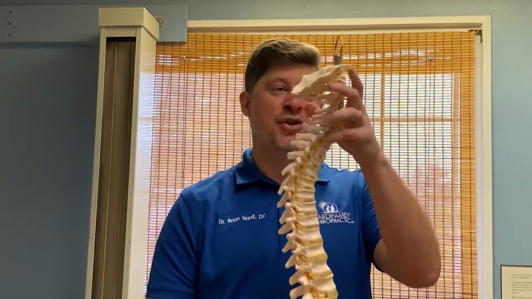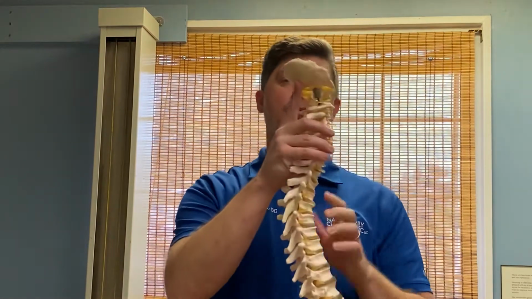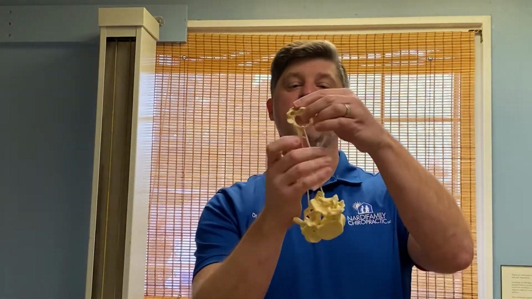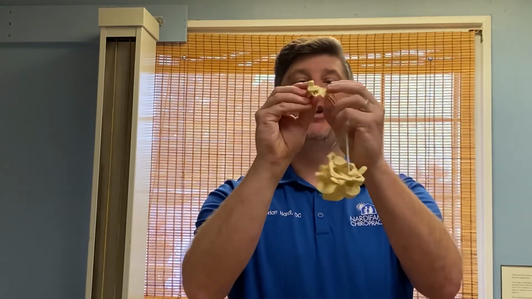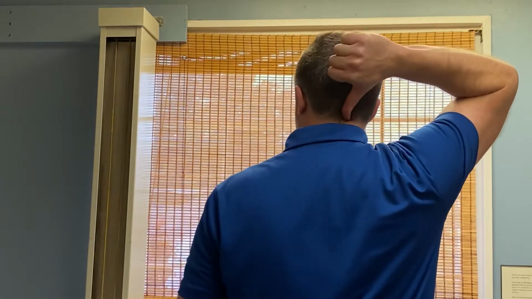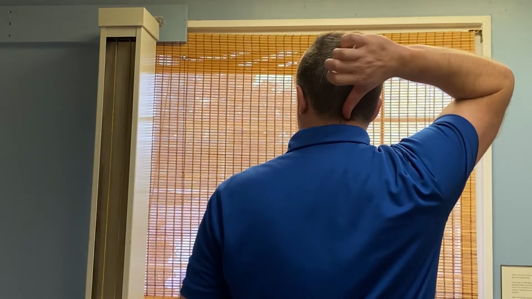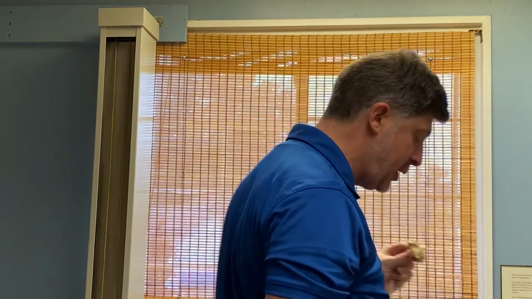It is important to note that the most important bone of the anatomy of the spine is your atlas. Your atlas is a round ring which houses and protects your brainstem. It sits here at the top of your neck, the base of your skull. Your brainstem, which is part of your nerve system, will be discussed in the next video.